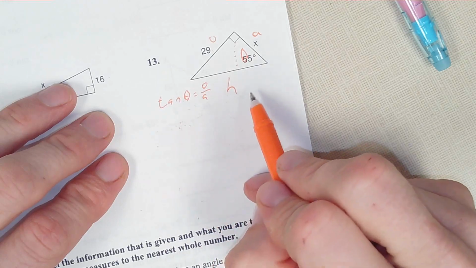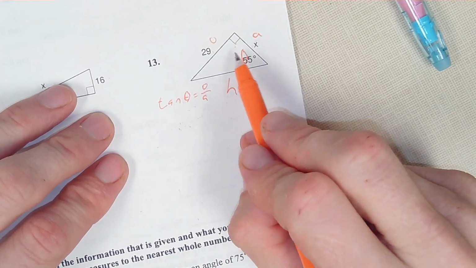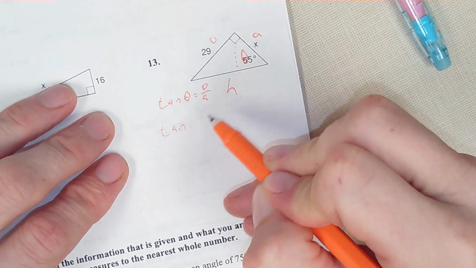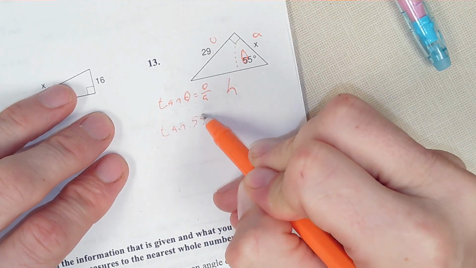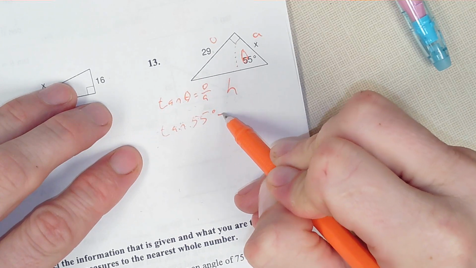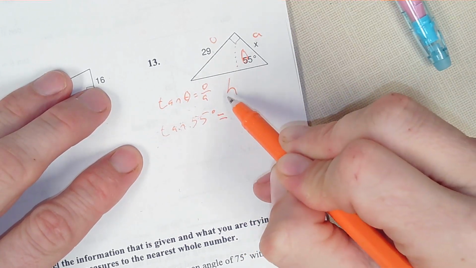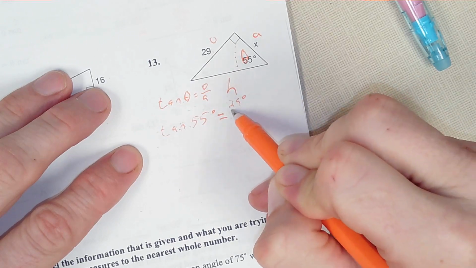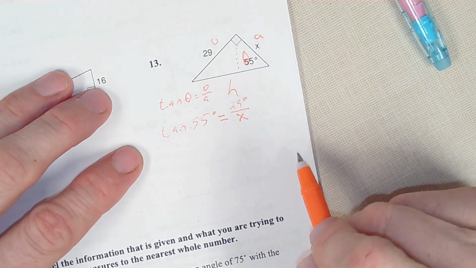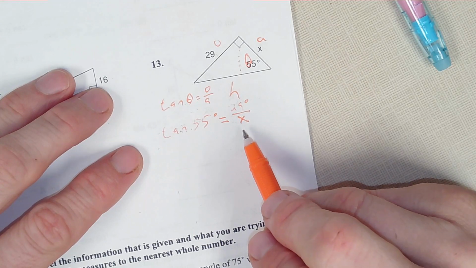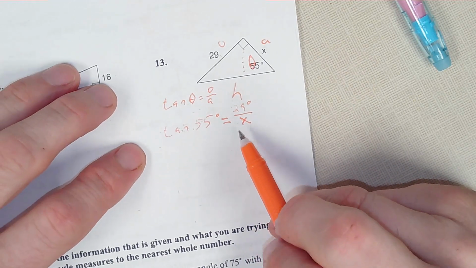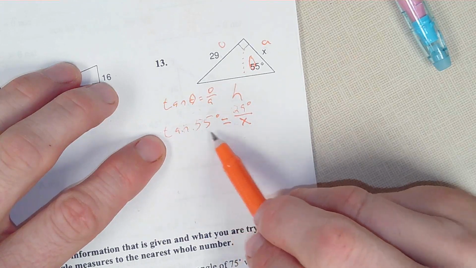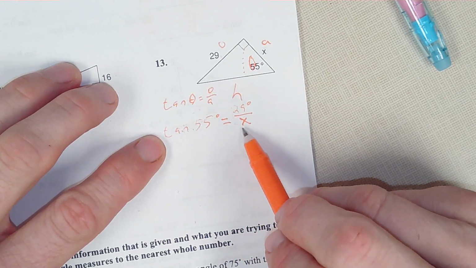So we write out what we know in terms of the givens. The tangent of 55 degrees equals the opposite, 29, divided by x. Now we rearrange the equation to solve for x. When x is on the bottom, these two terms just swap.